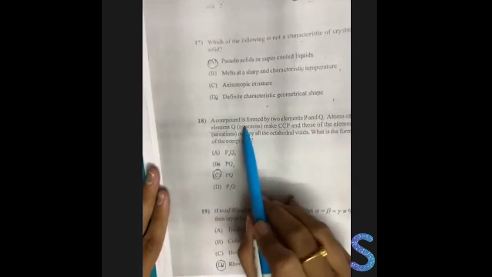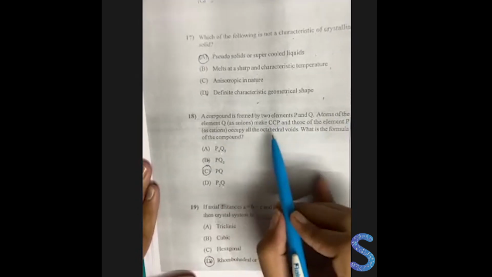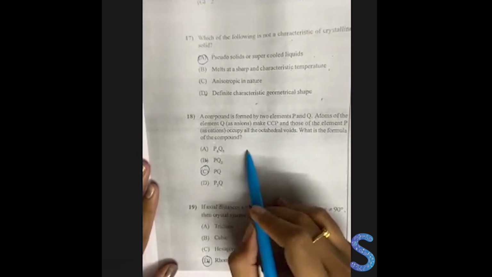Next, a compound is formed by two elements P and Q. Atoms of the element Q as anions make CCP, and those of element P as cations occupy all the octahedral voids. What is the formula of the compound? So the answer is C, PQ.